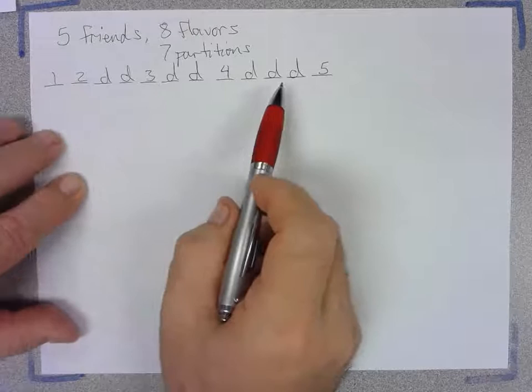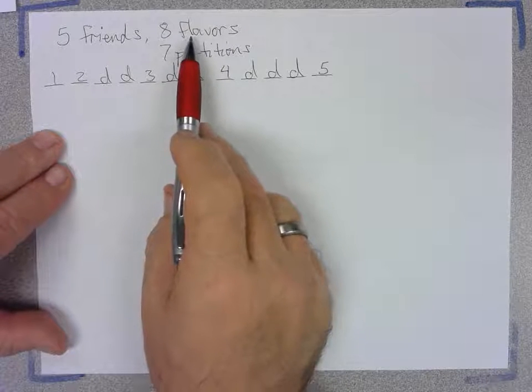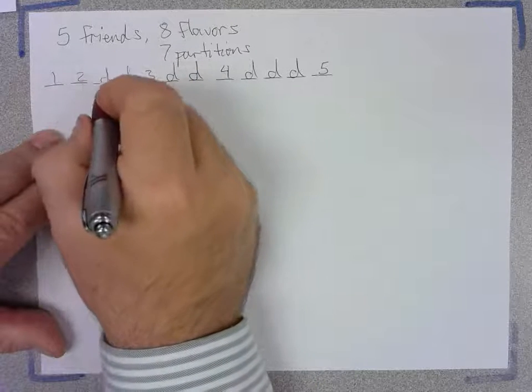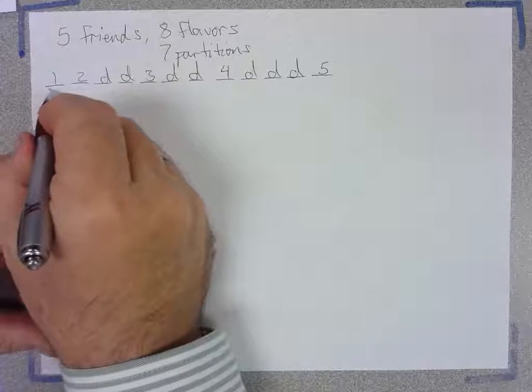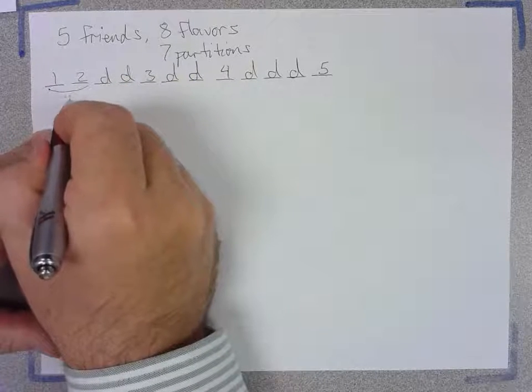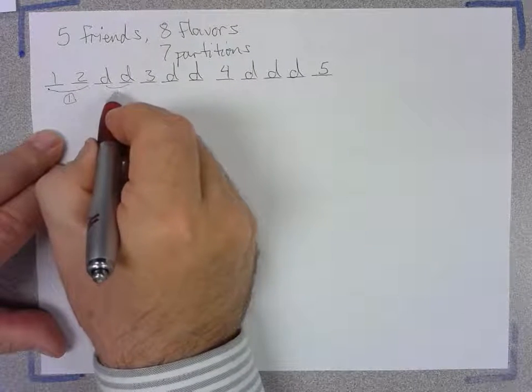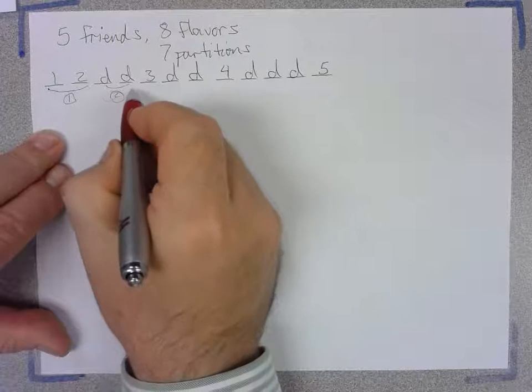It's not a problem. So remember, we said there's 8 flavors. Well, here's your first divider, so this is the first flavor. There's nobody between those two, so nobody chose the second flavor.